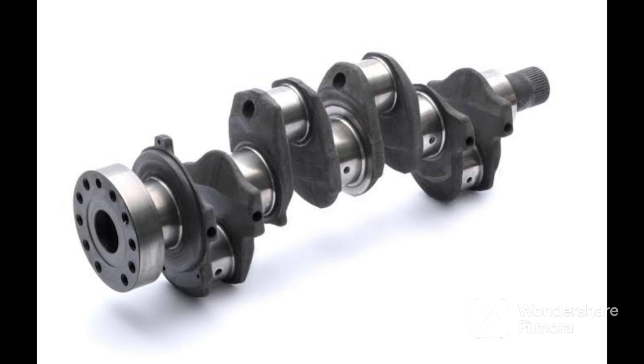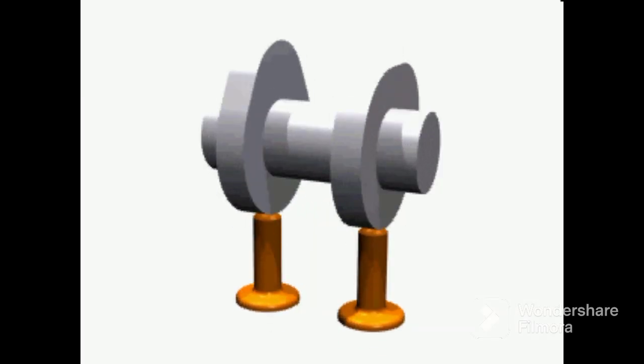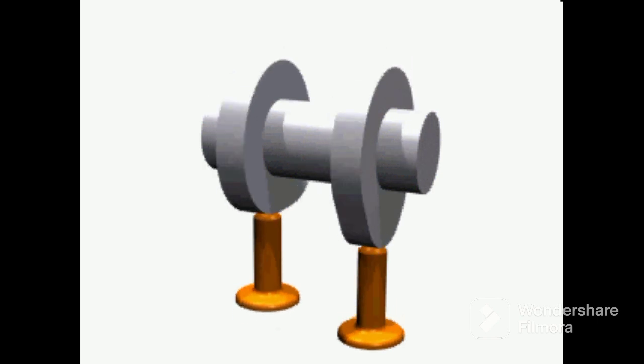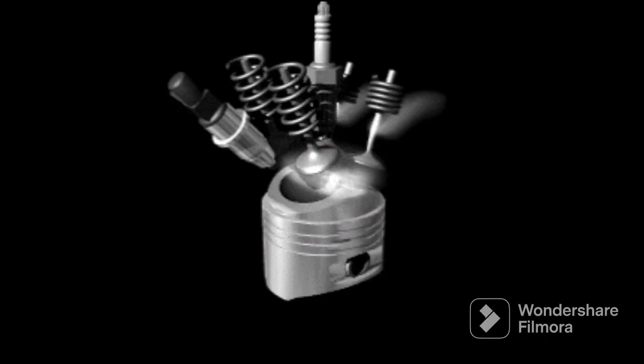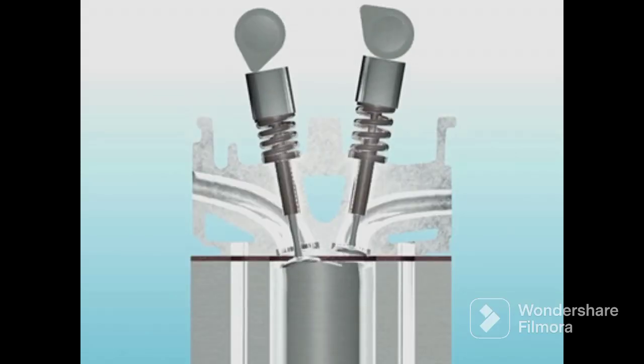8. Camshaft. It is a shaft with a number of cam profiles along its length. So it regulates the valve's opening and closing time. It does so by pressing the end of the valve stem with its cam profile.